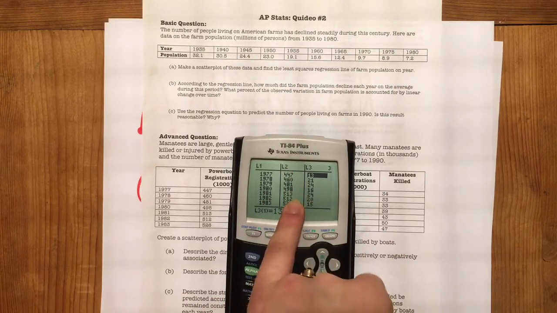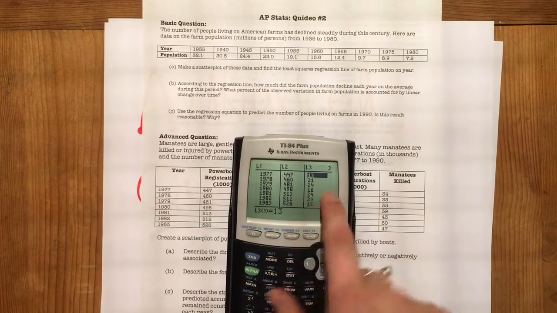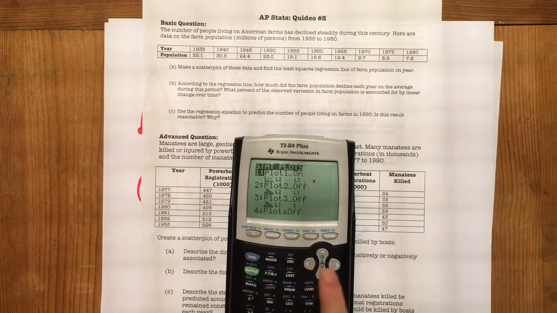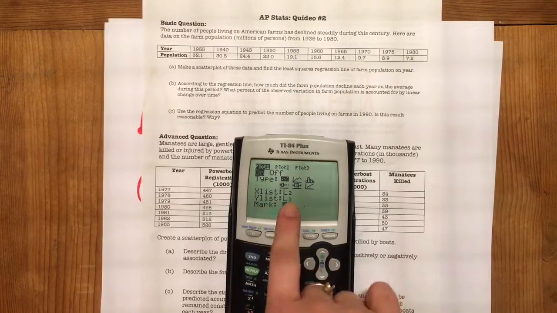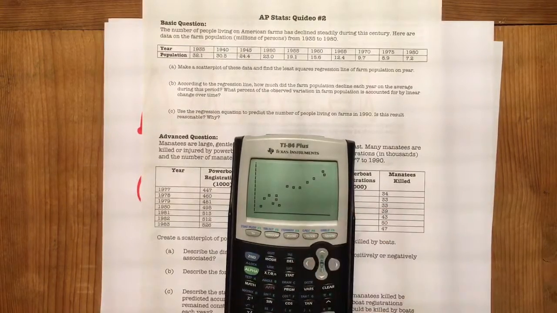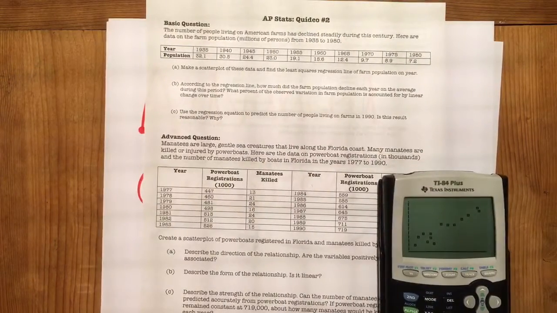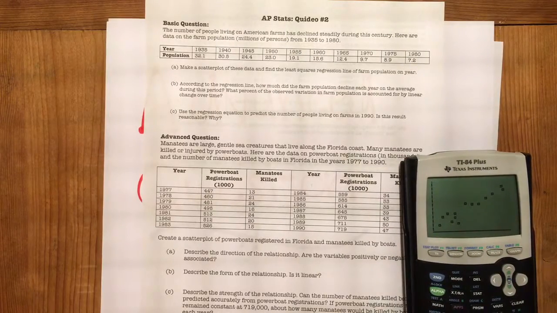So L2 is the powerboat registrations, and then L3 has the manatees killed. So in second stat plot, instead of L1 being the X list, it's L2, and then L3 is the Y list. So then you hit zoom 9, and it graphs the scatter plot. The first question says to describe the direction of the relationship, and is it positively or negatively associated?